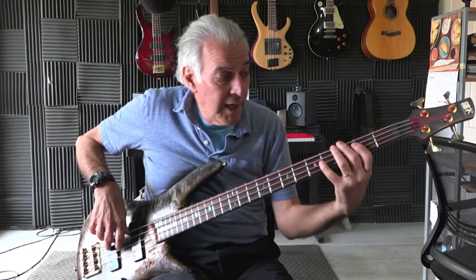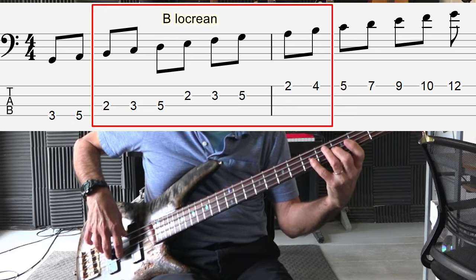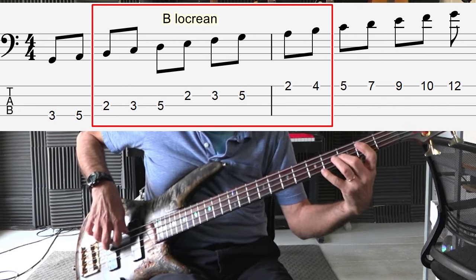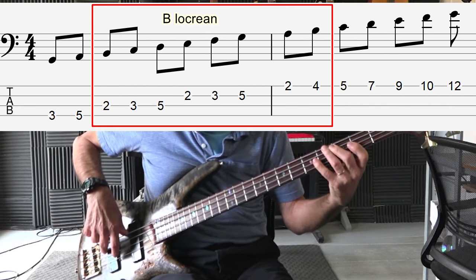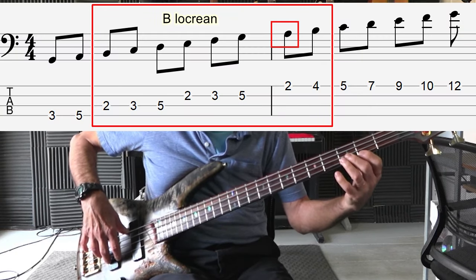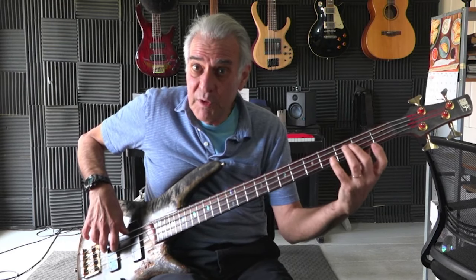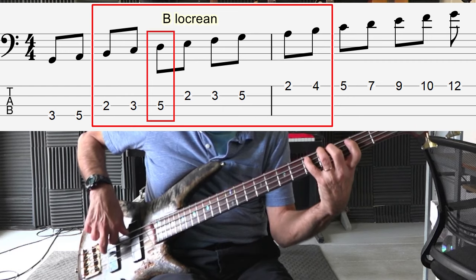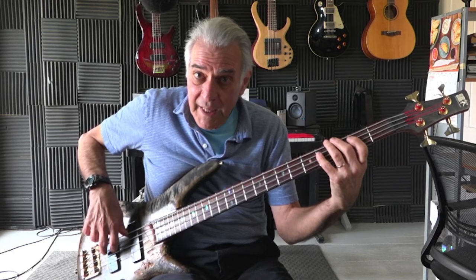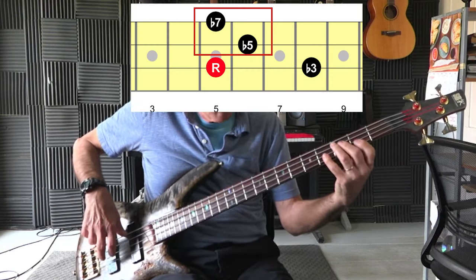The intervals would be a minor third from B to D, and then another minor third interval from D to F, which would be the flat 5 of B, and then we have a flat 7 of the B minor 7 chord, which would be the A, and this would be your minor 7 flat 5 chord in the key of C. If you want to look at it in intervals, once again, minor third, and then major third.